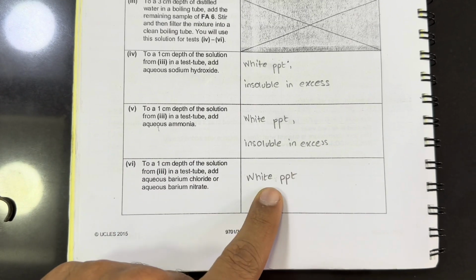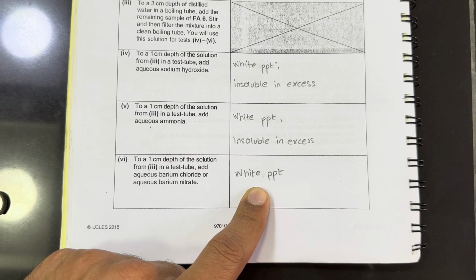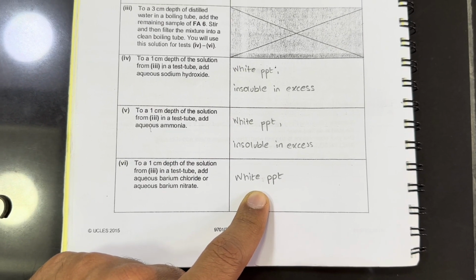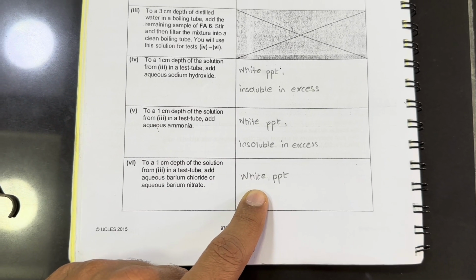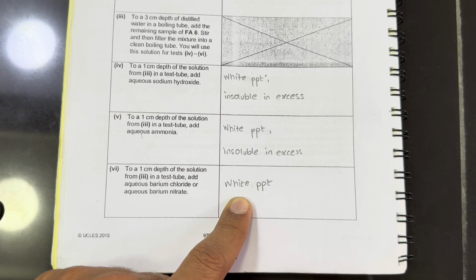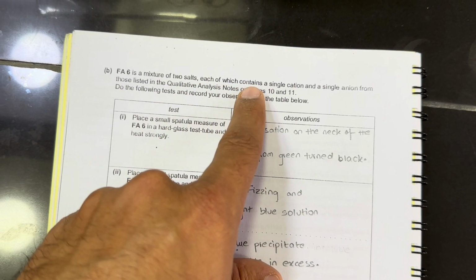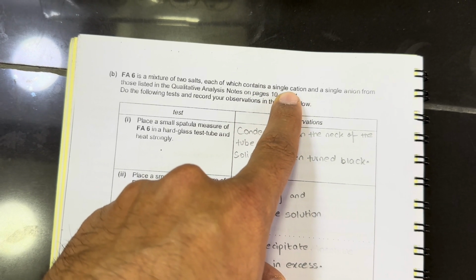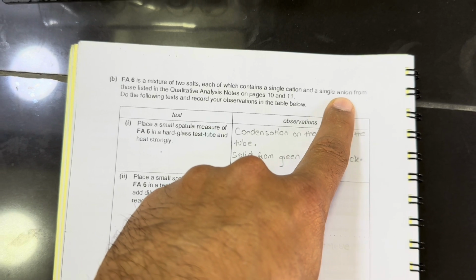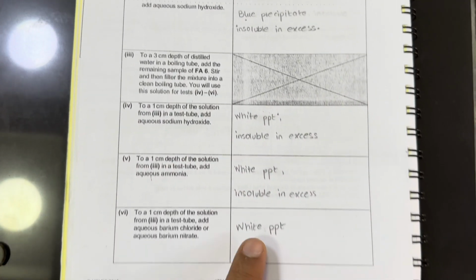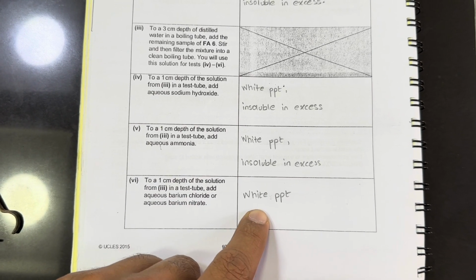So we have recorded here white precipitates formed, which means this salt contains either sulfate or sulfite. So this is one of the anions, sulfate or sulfite. What is the other anion? Because in the question they have said two salts and there are two cations, each cation and each anion means two salts contain one cation, one anion. So two anions must be there. So this is one of the anion detected, white precipitates with barium salt means sulfate or sulfite.